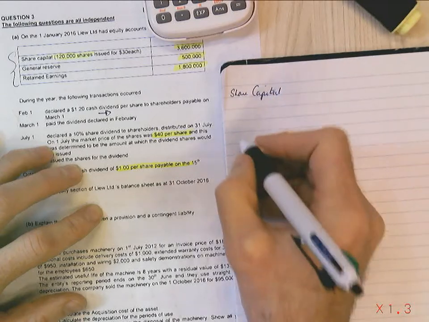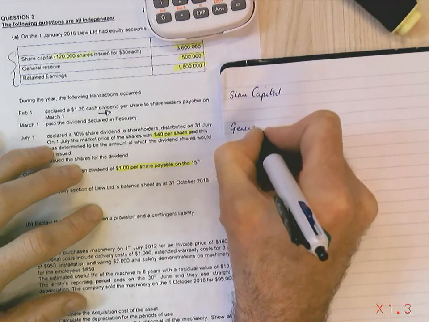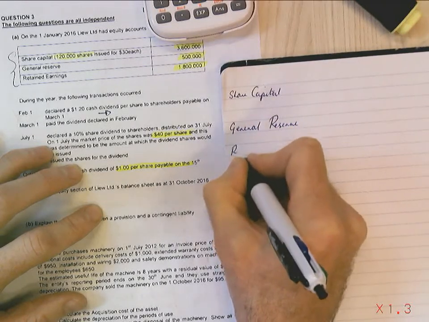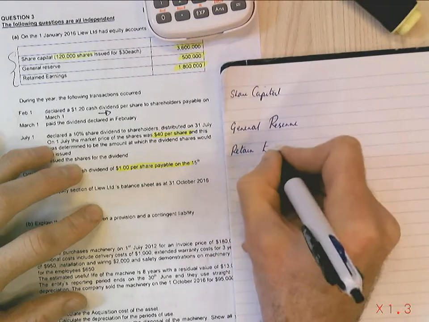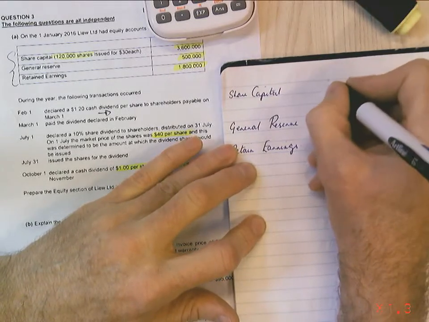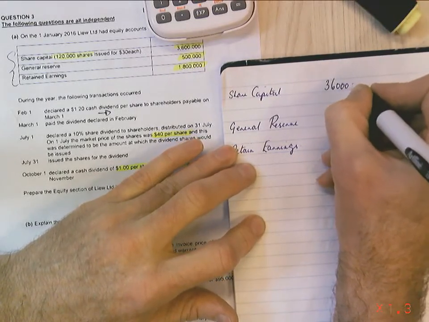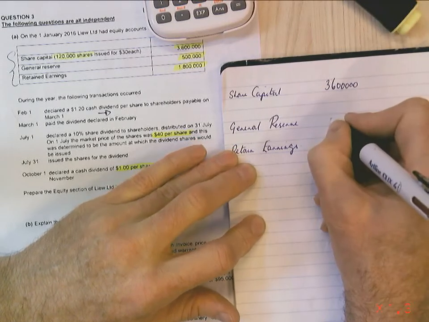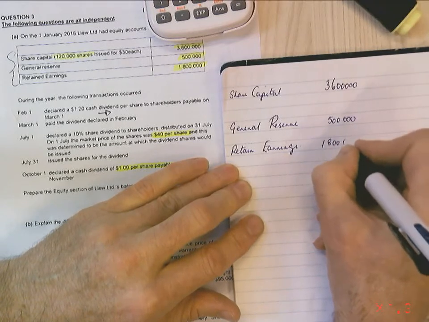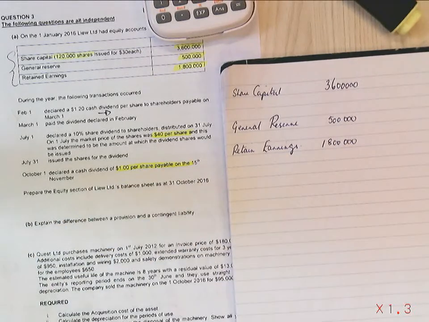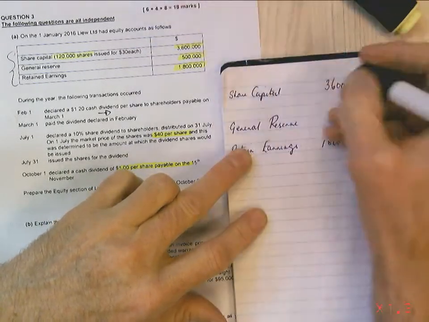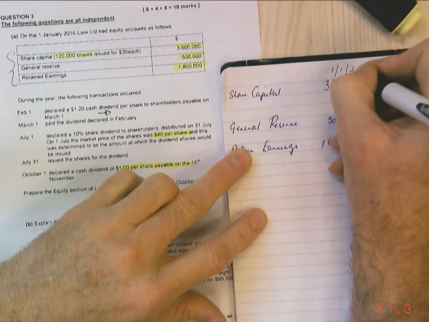So if I'm going my share capital, my share capital's there. I'll just put my general reserve here and my retained earnings. Alright, so my share capital is 3.6 million. My reserves are 500,000, and I've got 1,800,000 in retained earnings, and this is at the 1st of January, 2016.